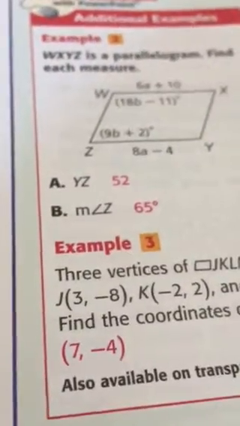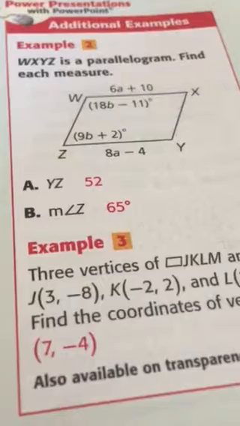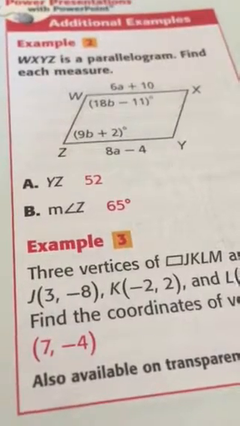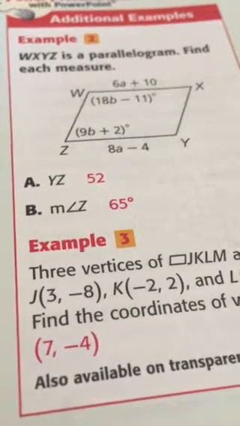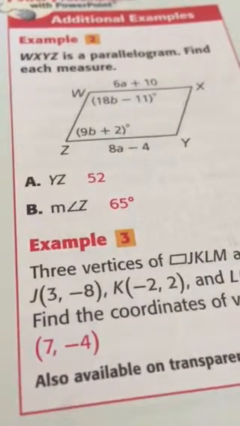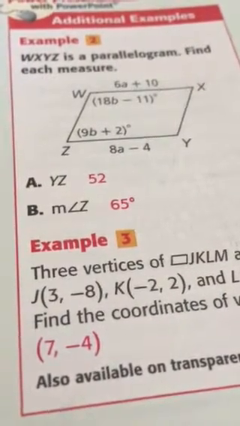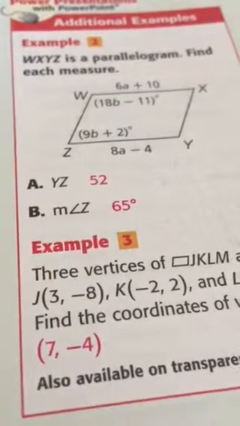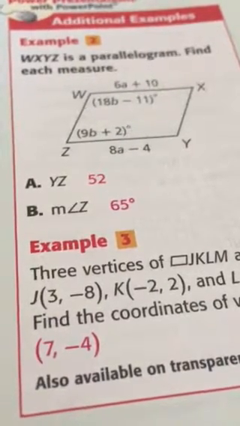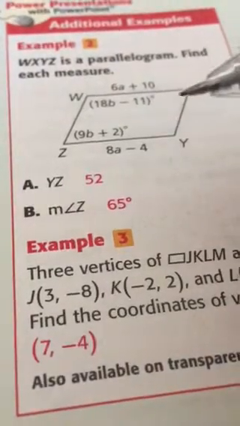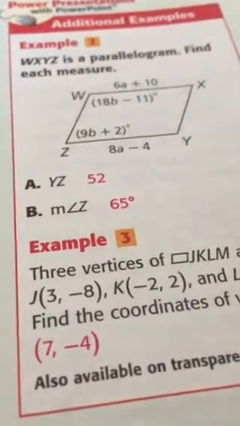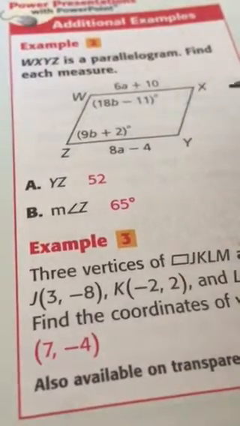Hey everyone, I think that we need a little bit more review on some of these problems before the test. The problems I'm going to do with you are not problems that you will find in your book, but please use these if you would like to help you get ready for the test. So again, these are just review problems, but I am looking at a problem from my teacher book in lesson 6-2, and we're dealing with parallelograms.